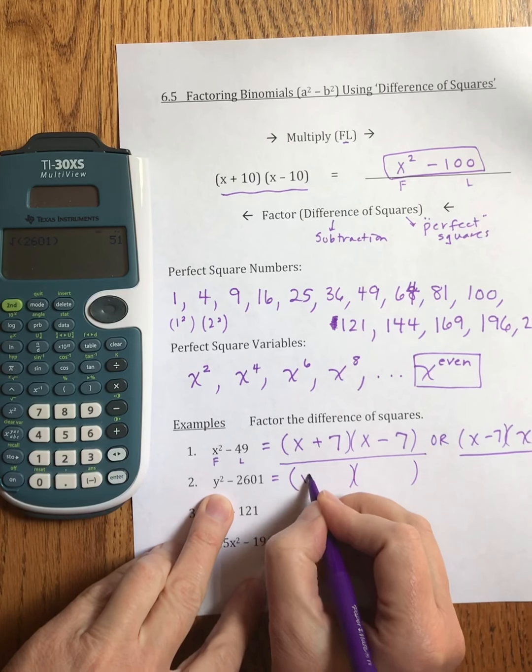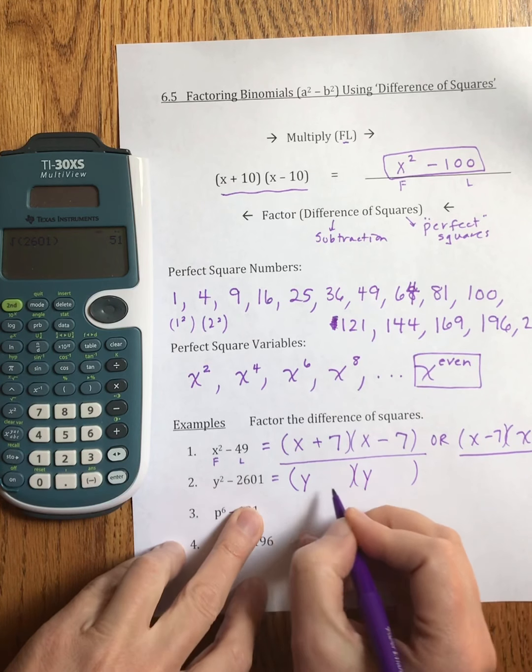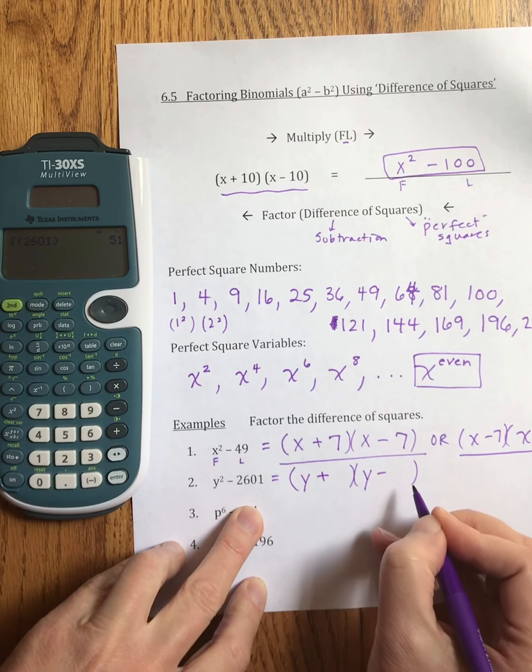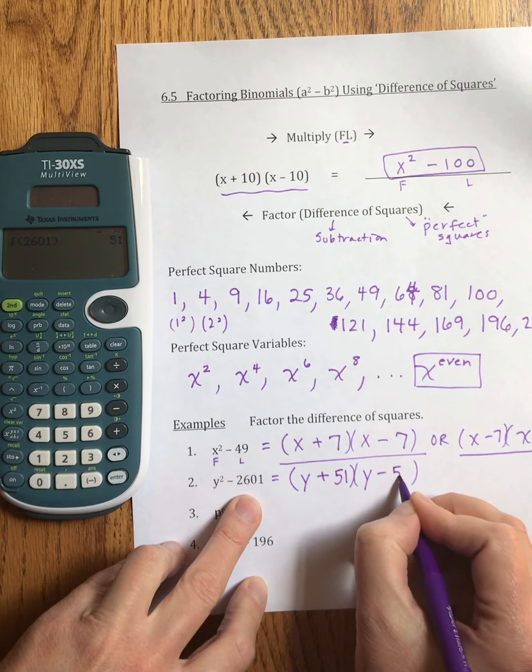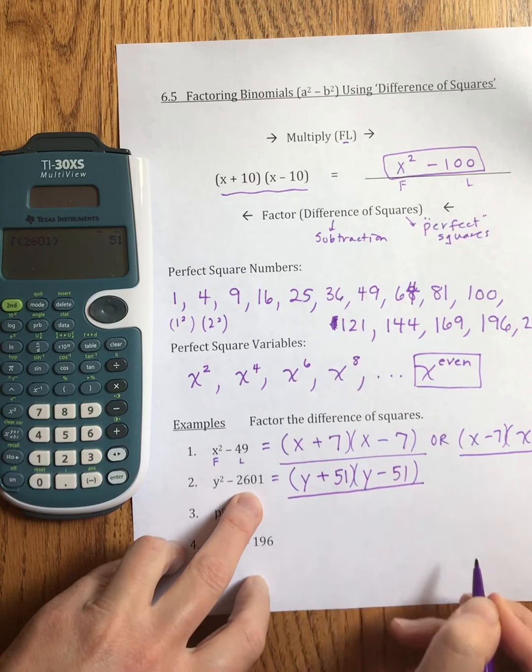We'll need y's in the first positions to make the y squared. We know one's a plus and one's a minus. And then the way to get 2601 is multiplying 51 by itself.